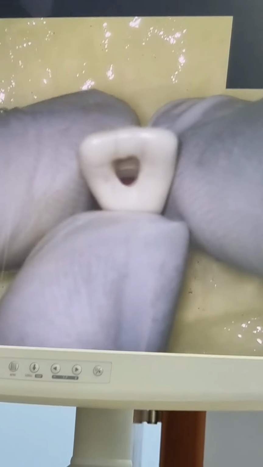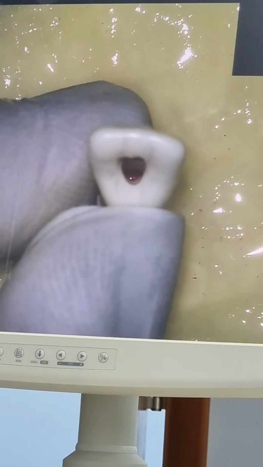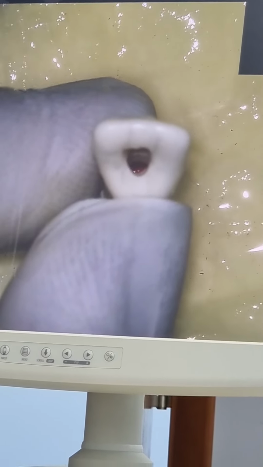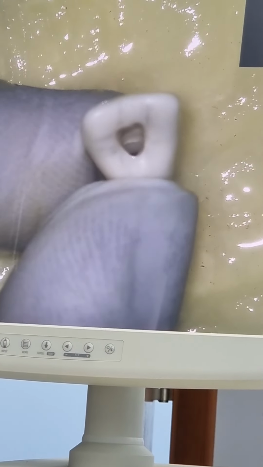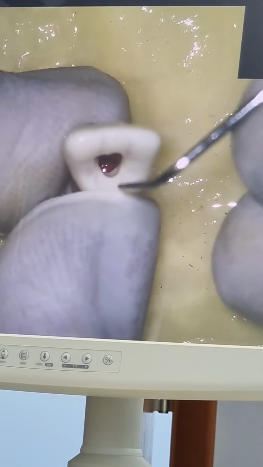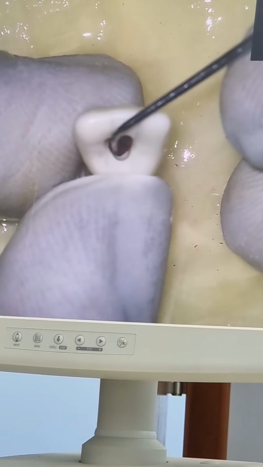inspect all the walls. See, everything is smooth. The walls should be smooth, with no irregular or rough margins. Check for any irregularities with your explorer. You can see now the explorer.